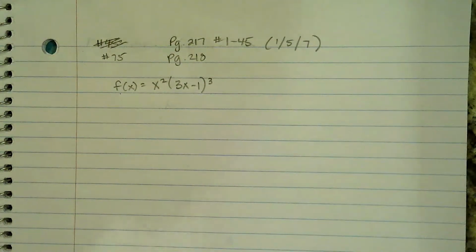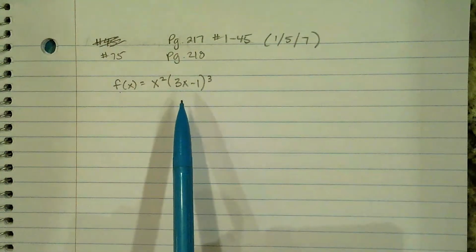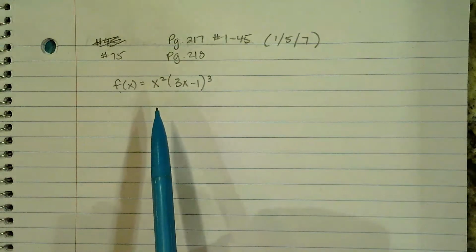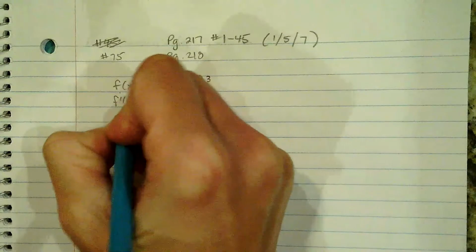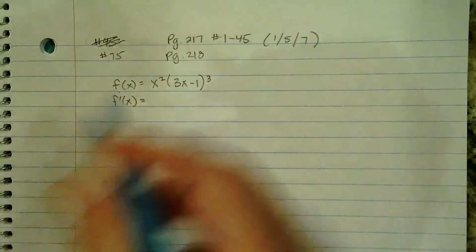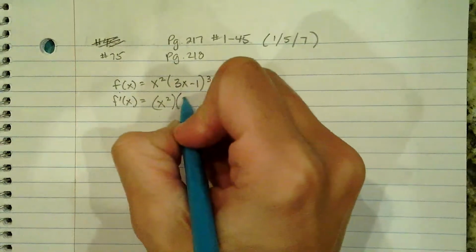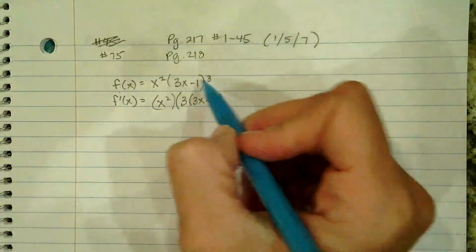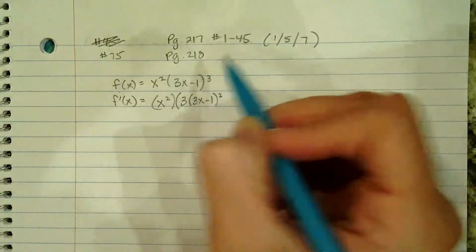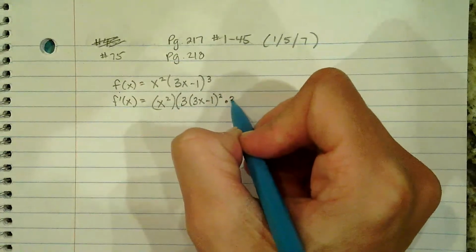The only question I had was number 75, and the function was this here, and it asked for the critical numbers. So we derive f prime of x, and we're going to need the product rule. So first times the derivative of the second, which is going to require the chain rule because there's a function within the cubed part. So times the derivative of what's inside would be times 3.